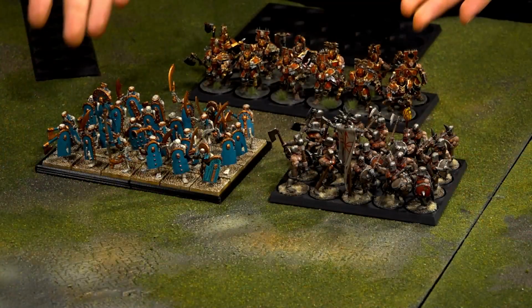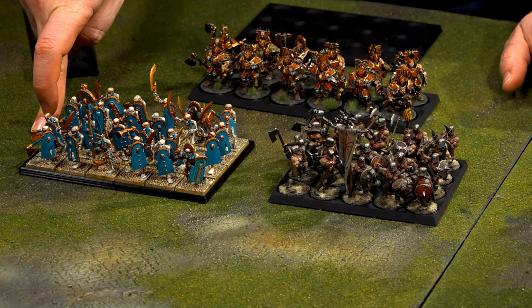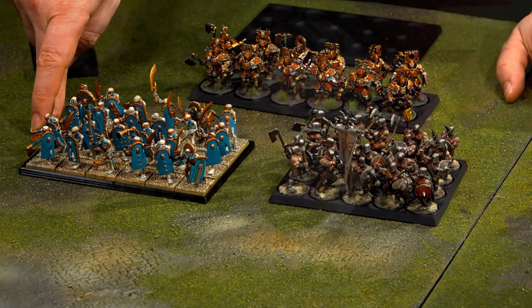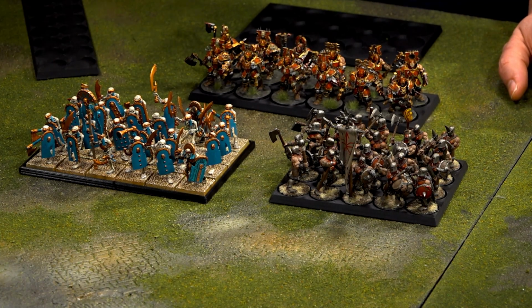But you want to buy all the bases. Think of it this way: this unit of skeletons, that's 24 skeletons. I think they're only 4 points each, which means this unit is about 100 points. If your standard game is going to be 1,500 to 2,000, think about how many models you're going to have in that army. So yeah, that sounds like a lot.